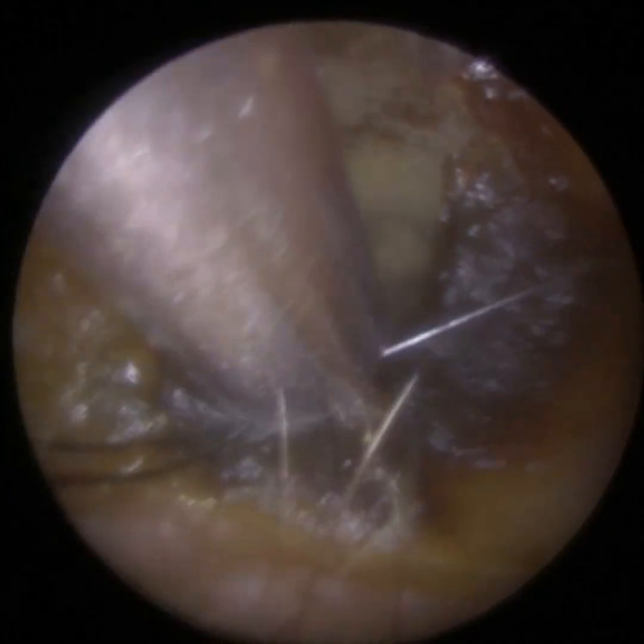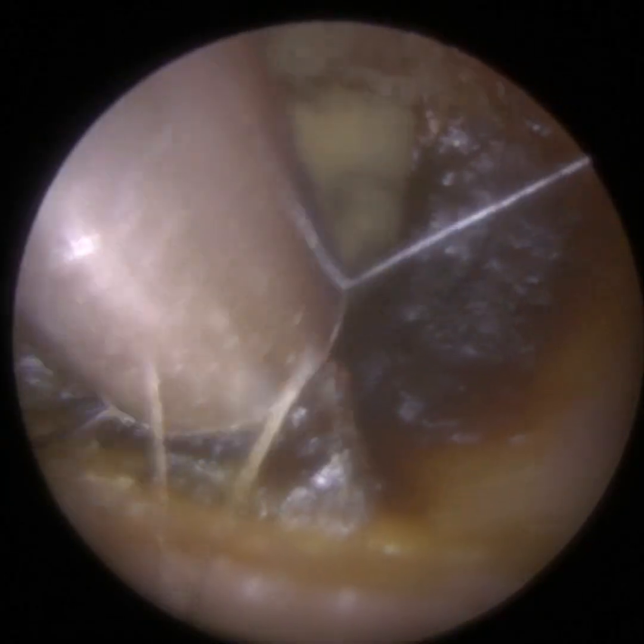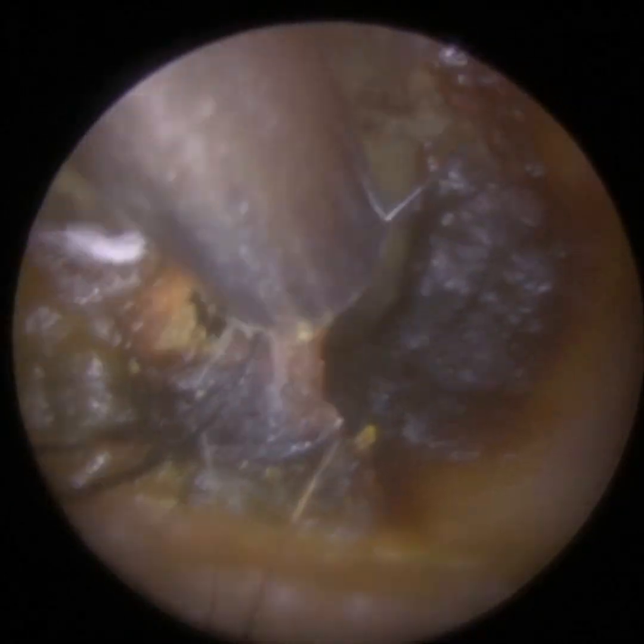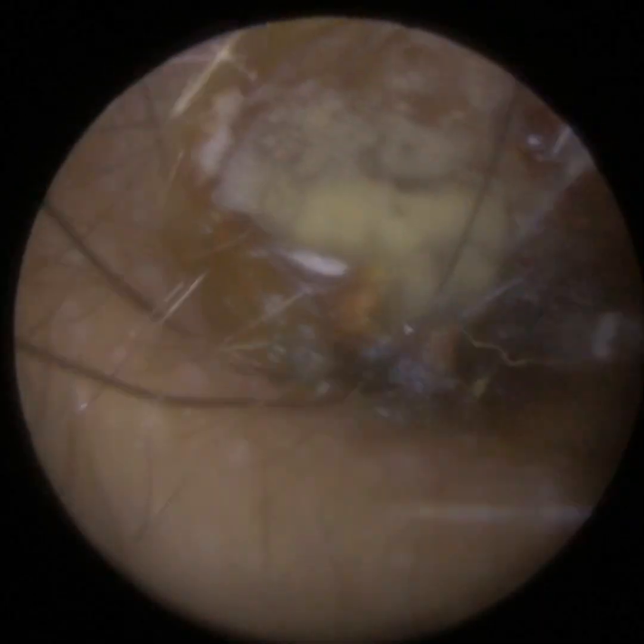So we're back to the patient's left ear. This is the main procedure. This is what the patient came in for, should I say. There is a bit of wax there as well. You can see there's wax at the base. Now, the wax had been pushed in with a cotton ball.